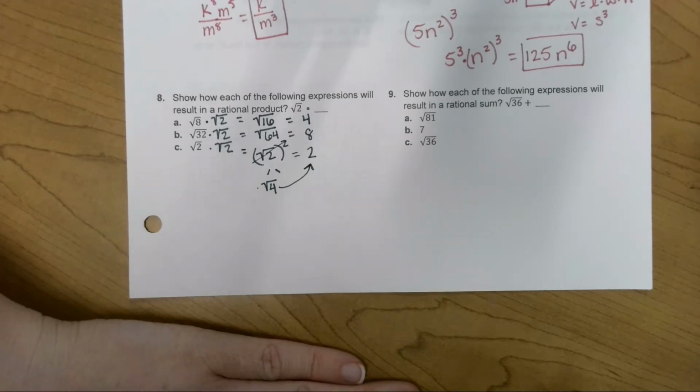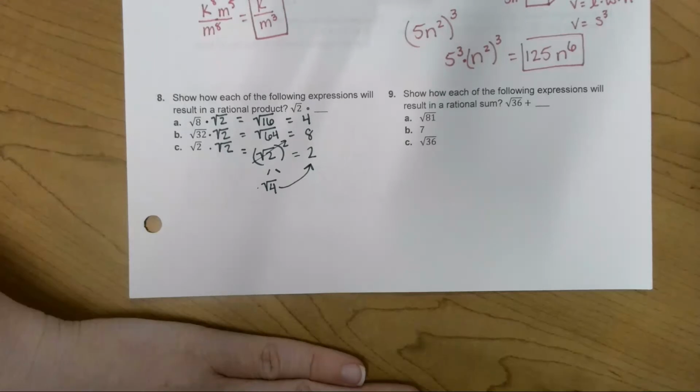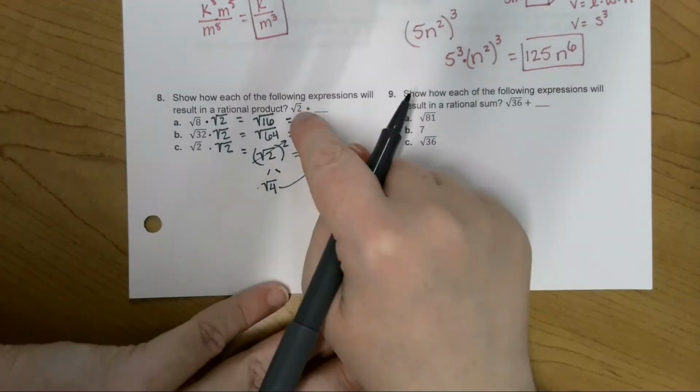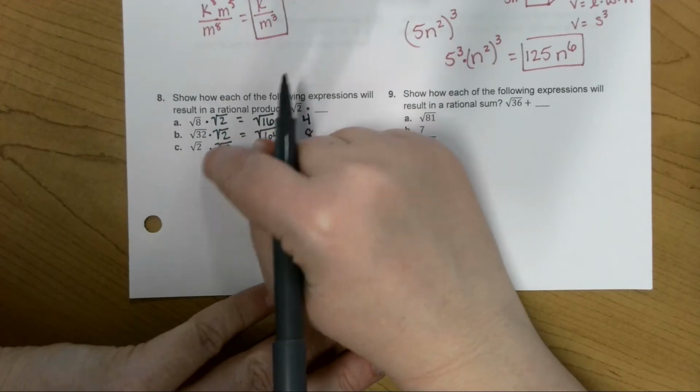So all three of those will result in a rational number. So remember, when you multiply radicals, multiply what is inside the radical. So 8 times 2, 32 times 2, and 2 times 2.